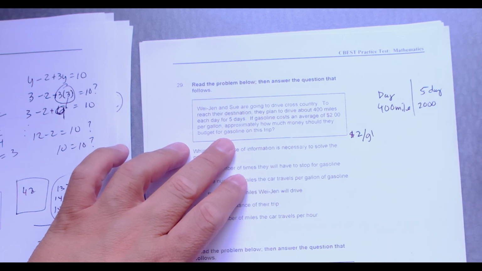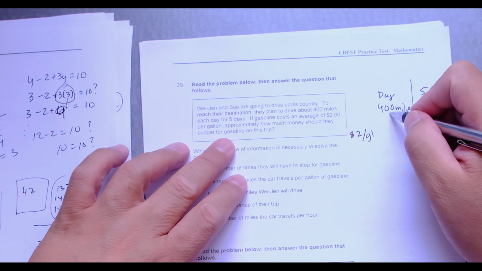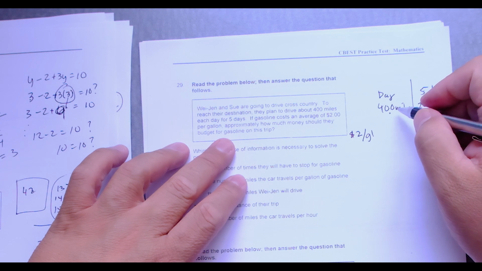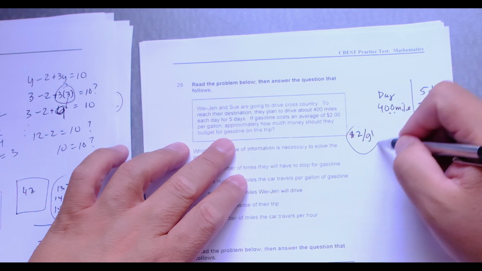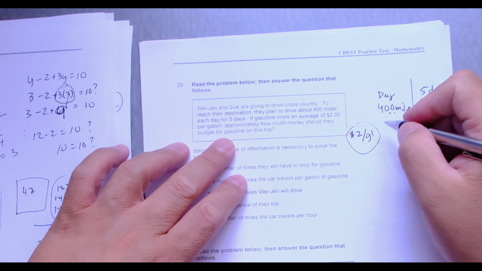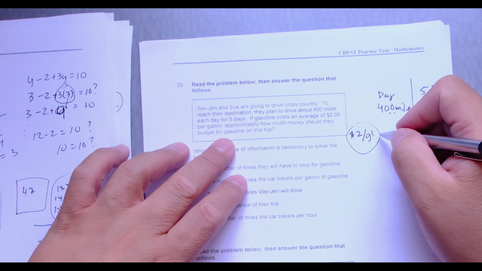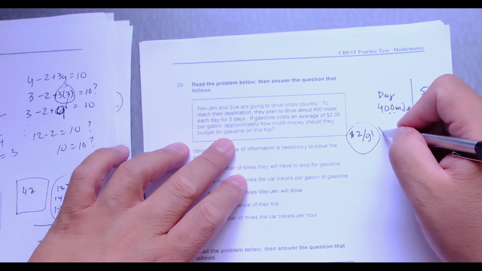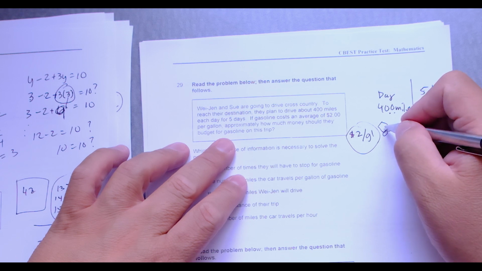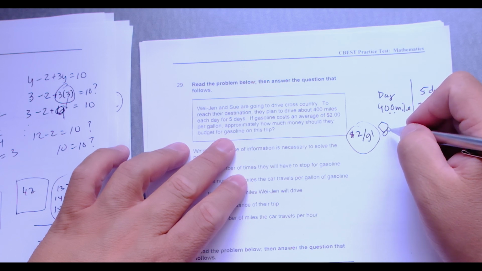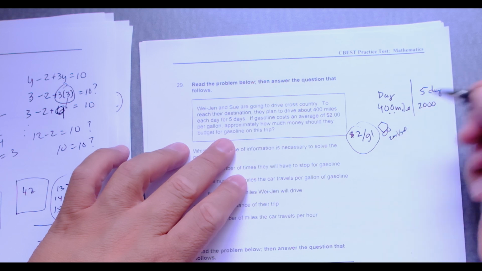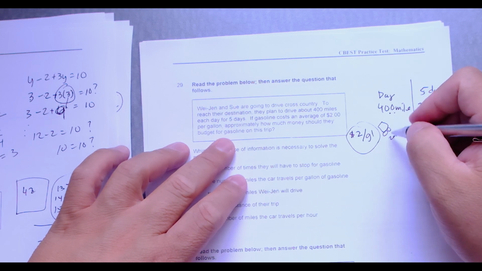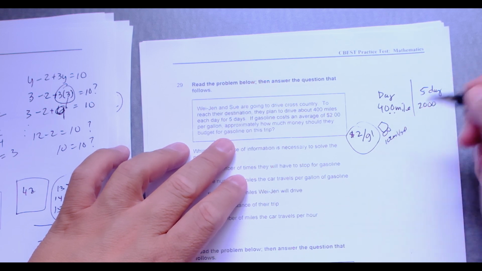Well, let's think about it. They're going to go 400 miles per day. Gasoline is $2 per gallon. The only thing is we don't know the car. Does the car do 2 miles per gallon? We don't know. Or does it do 100 miles per gallon?